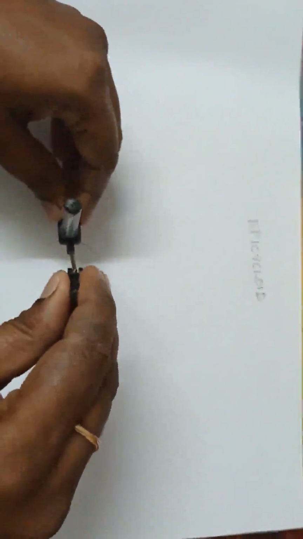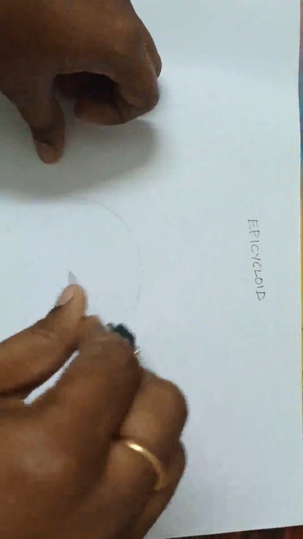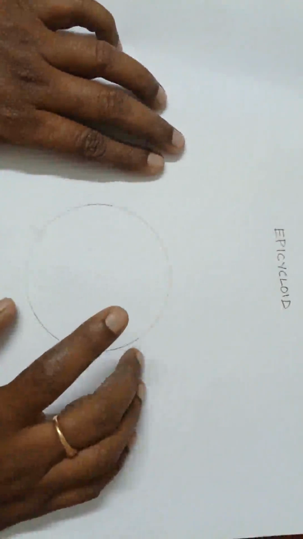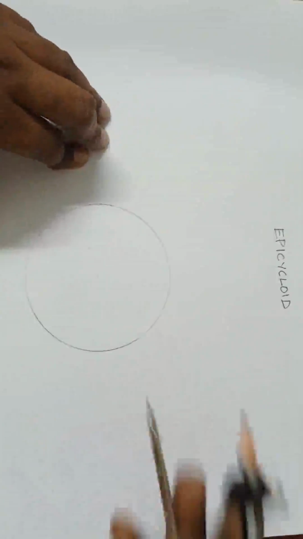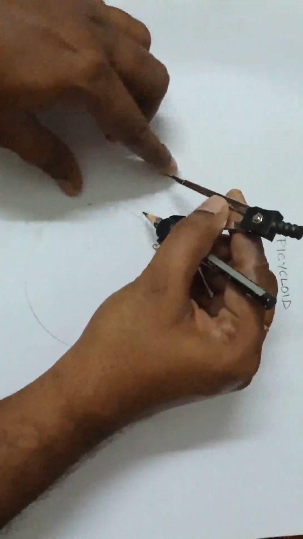What I am doing is drawing a bigger circle. You can see here clearly. Now this is the bigger circle, and I'll take a smaller radius and draw a smaller circle.